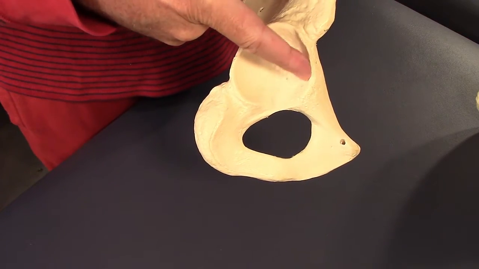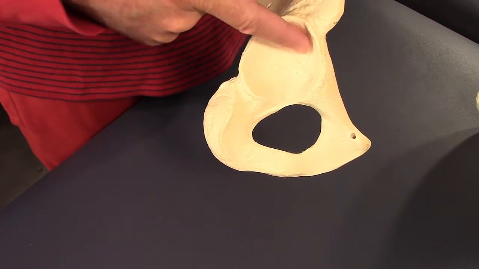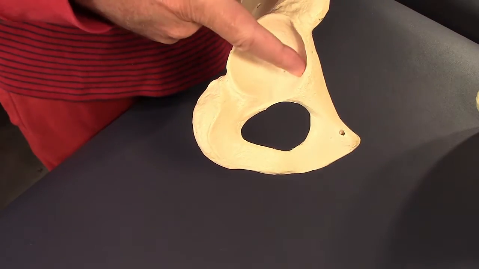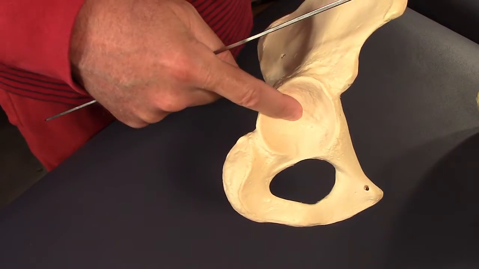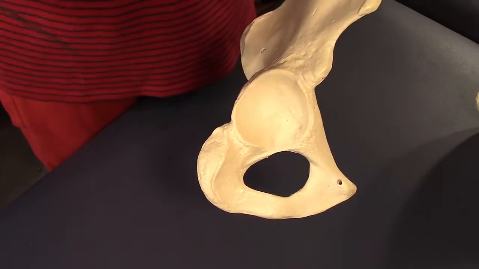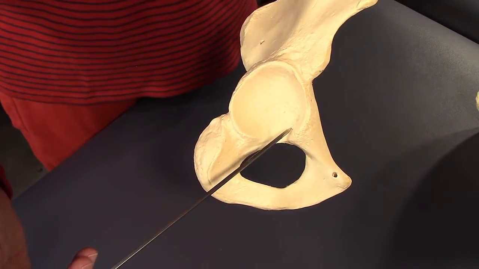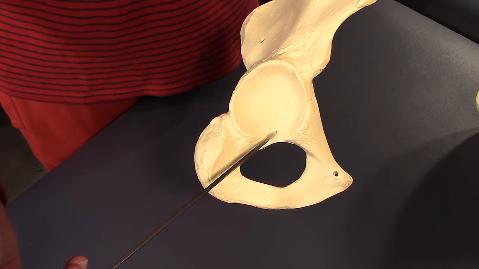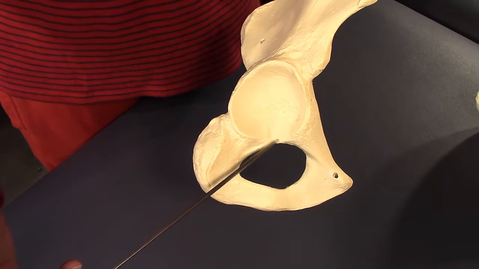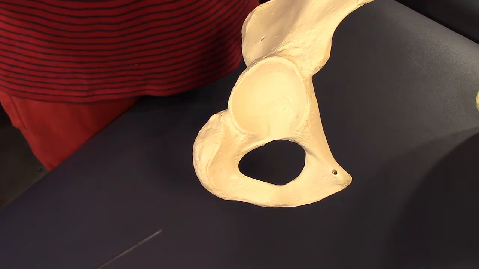Lunate surface. Lunate surface of the coxal bone. And then we have an opening right here, down at the bottom. That's the bottom of the horseshoe. Acetabular notch.